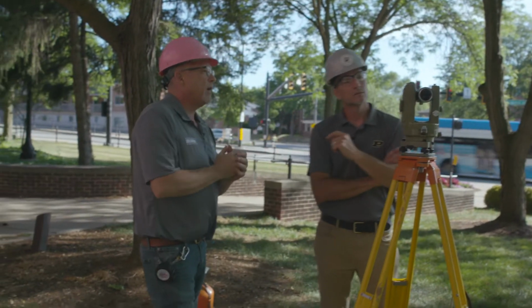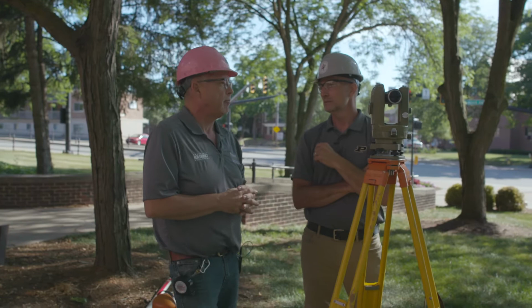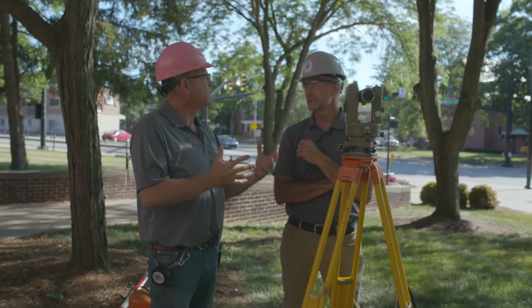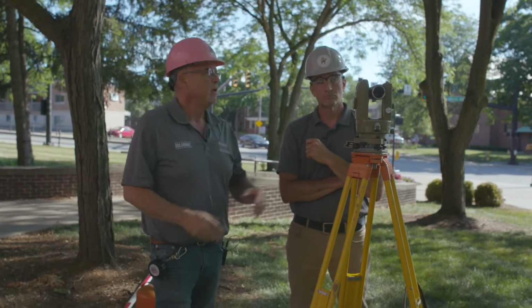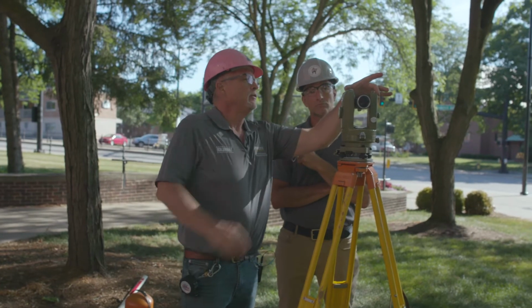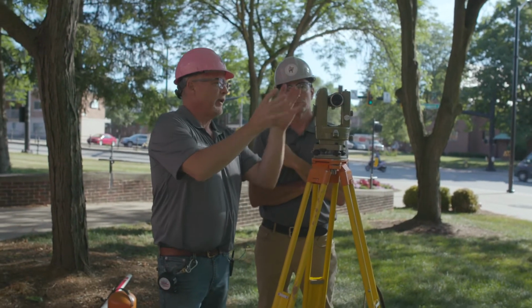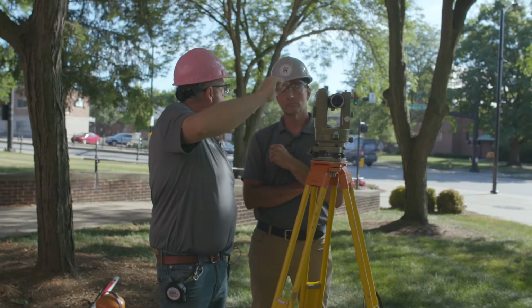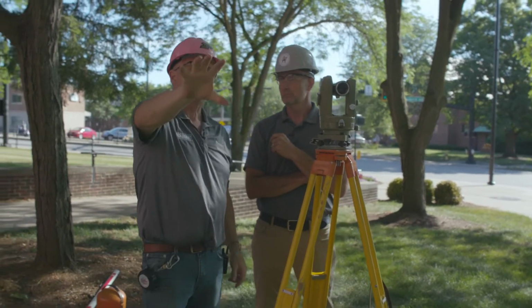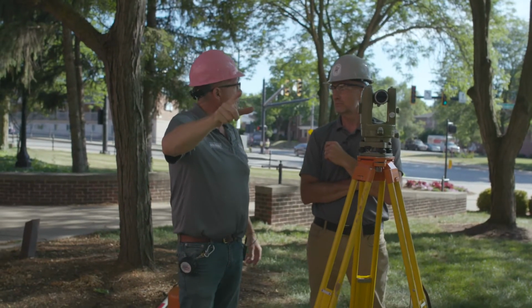Right, so that we could set what's called an EDM on top of it, or an electronic distance measurement tool. And that actually, when you mount this properly, it will actually shoot a beam out that's picked up by a prism. Okay.